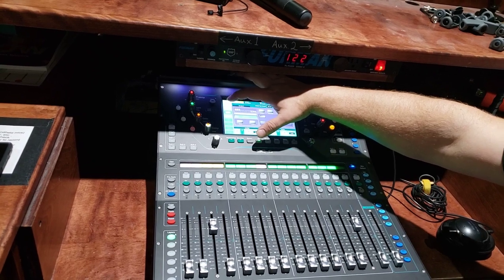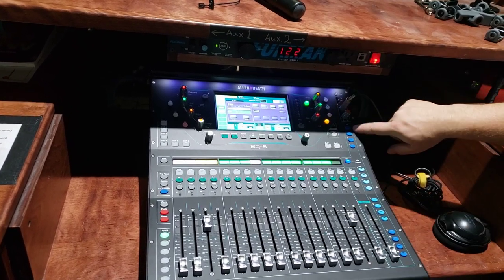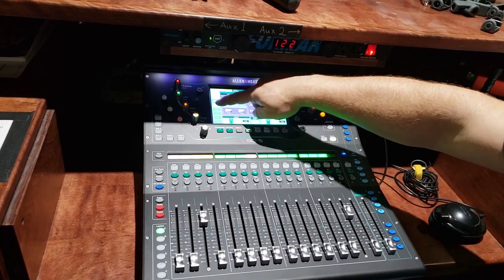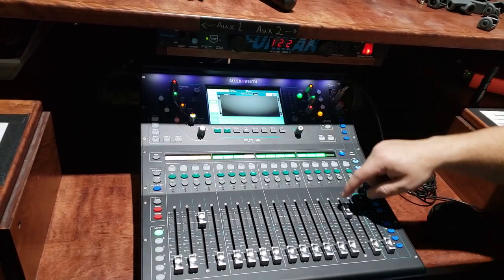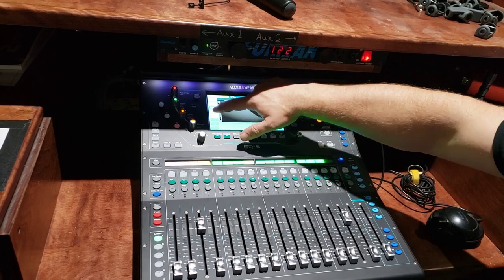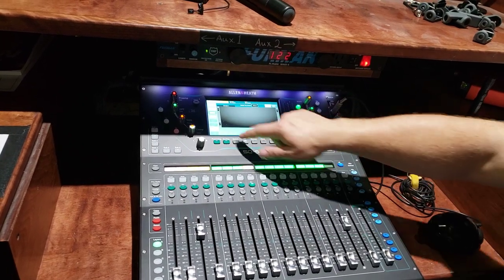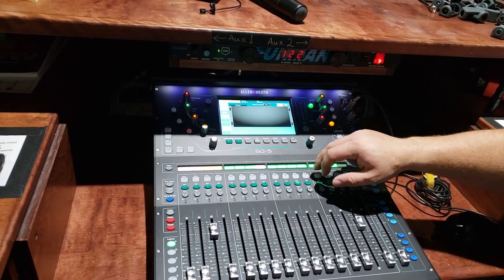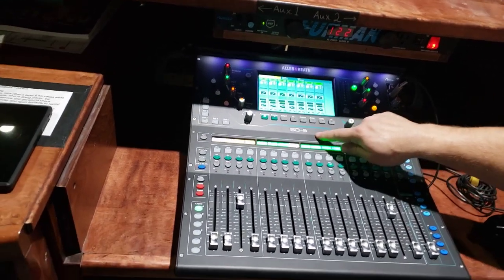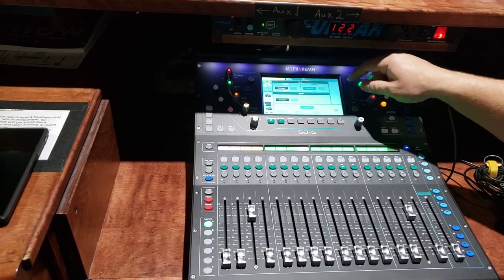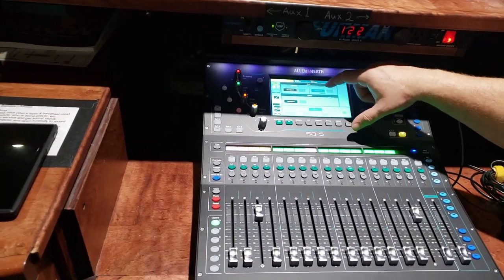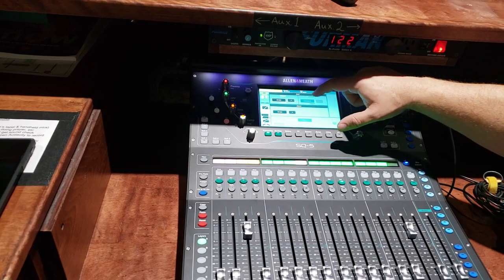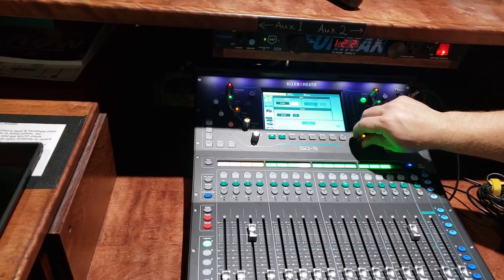So you have 4 effects sends conveniently right here. By default, 4 of these are set up. You can create more. You have 8 total effects racks. You can do those within a single channel using send points. So if I were to go to a channel, or sorry, I mean insert, I could select an effects rack, say I want this one to be effects rack 5.